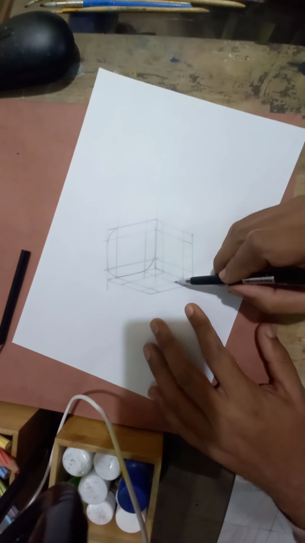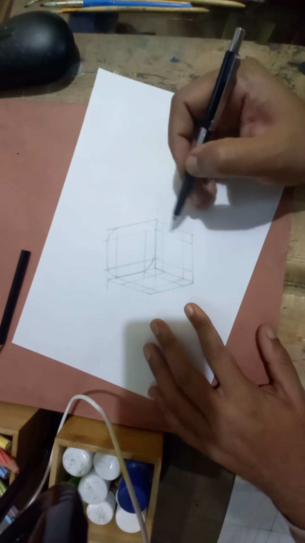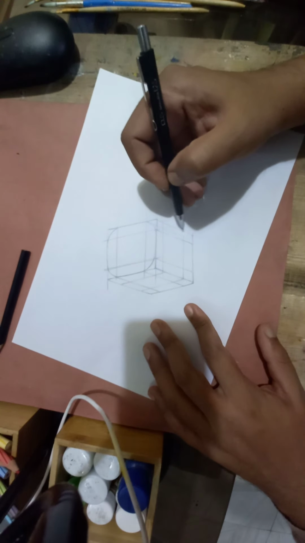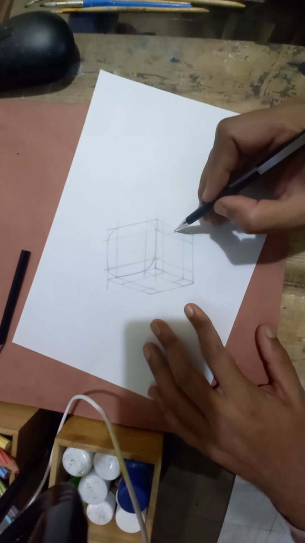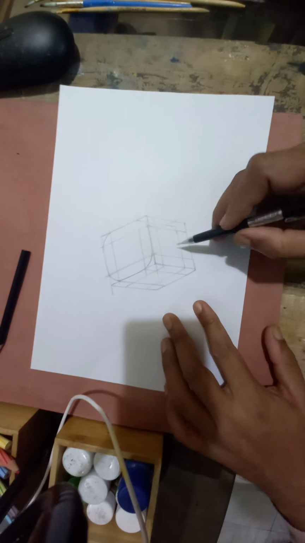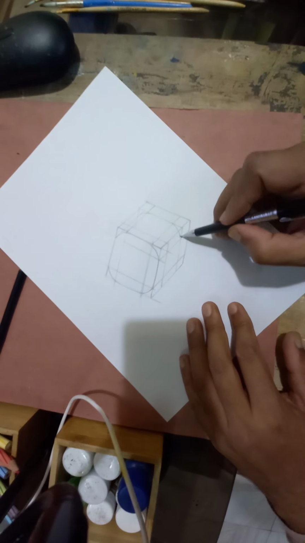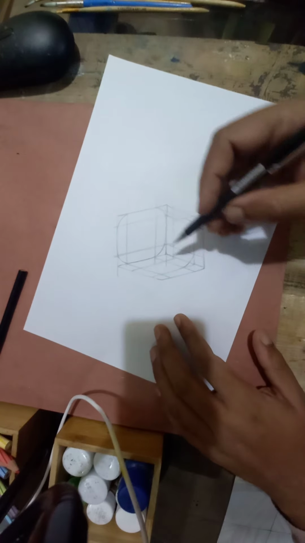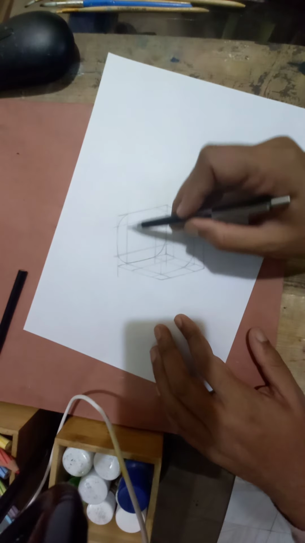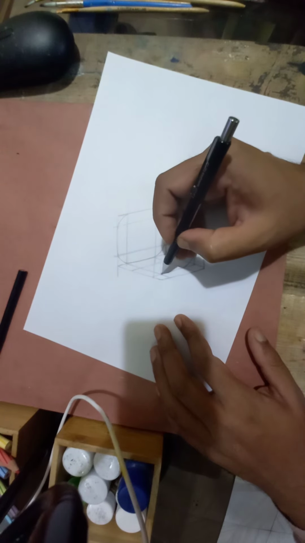Now we'll be manipulating this side also the same way. First you see this line and make a parallel line over here, and see this line and make a line parallel over here, and then give this a curve and take this here, give this a curve, and then go back and push this side over there. See this line, push this side out, make a curve like that.